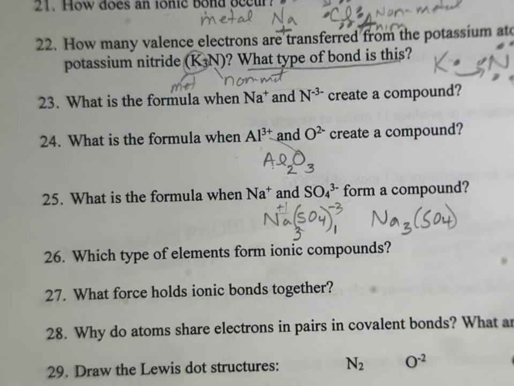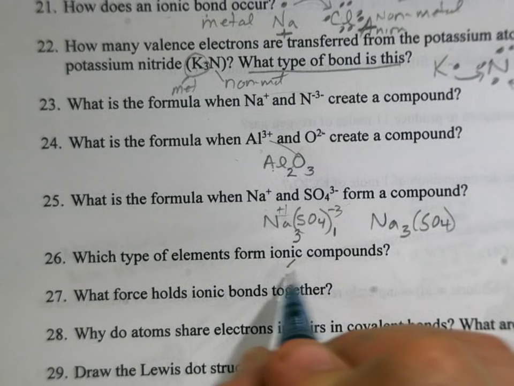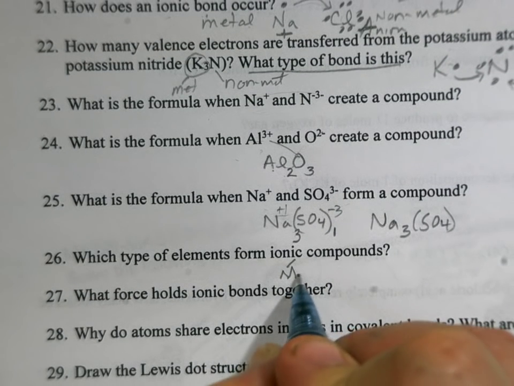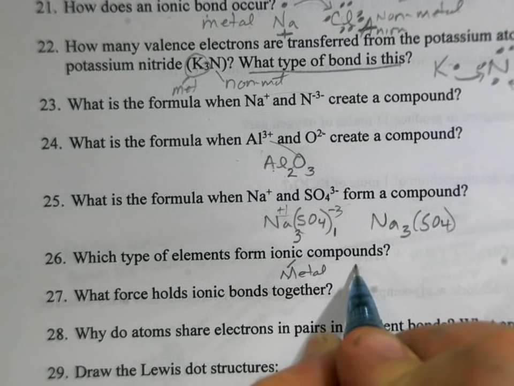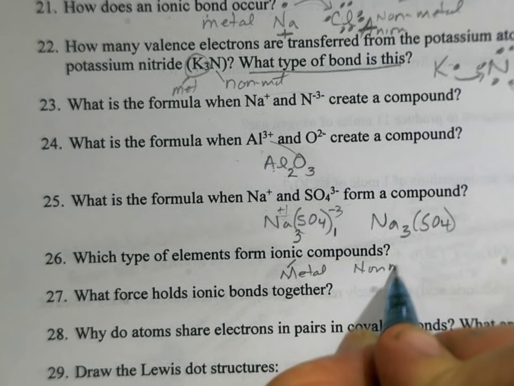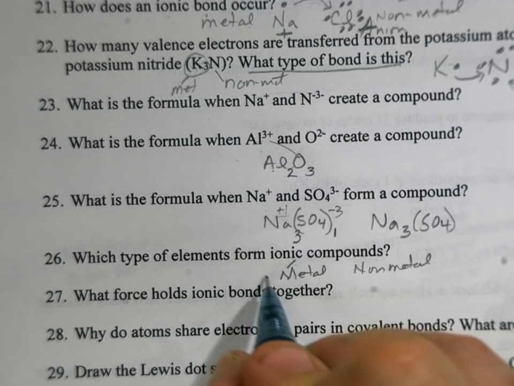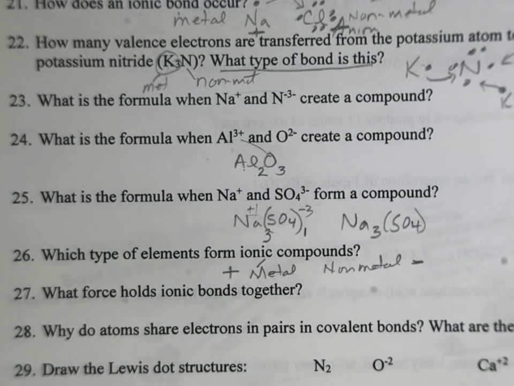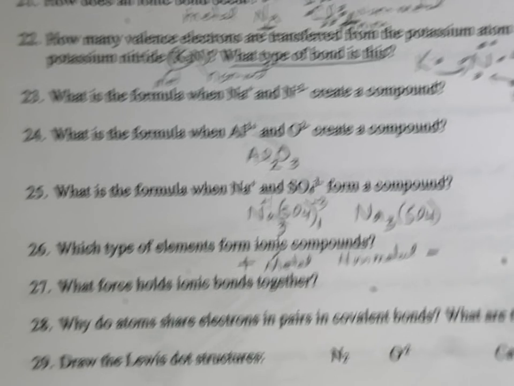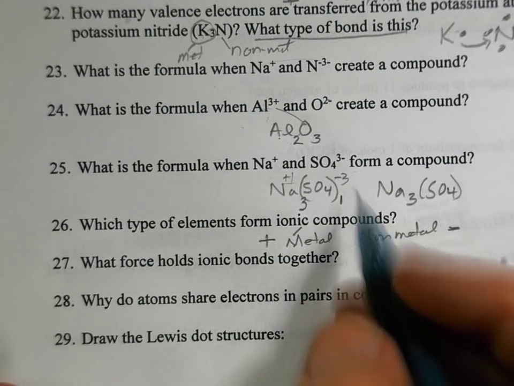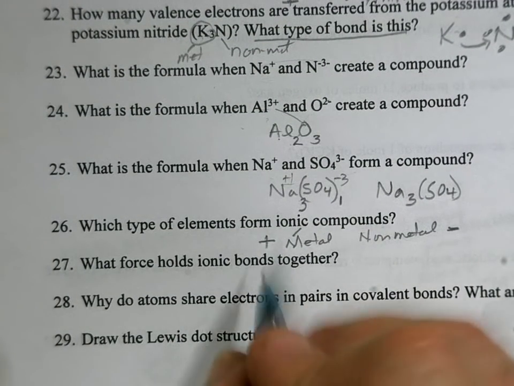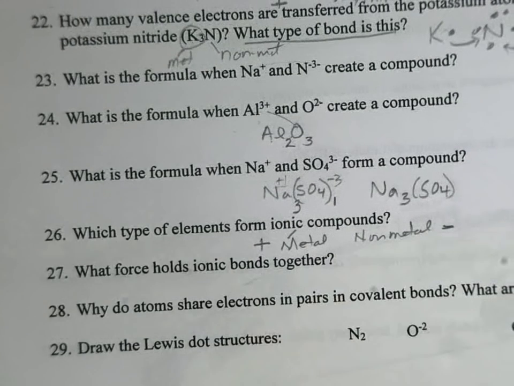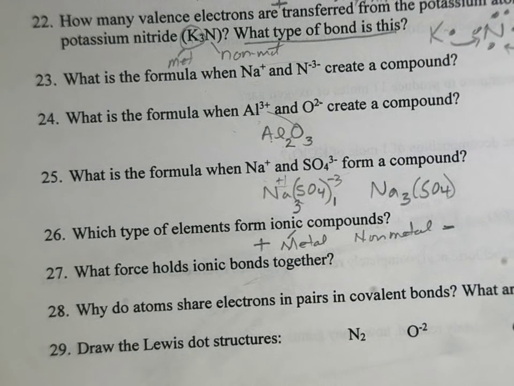26. Which type of elements form ionic compounds? Let's see, you get metals bonding to a nonmetal. Or you could even say positive ions, called the cations, bonding to negative ions, or anions. What force holds the ionic bonds together? Well, that was the first thing we worked on. It was in our packet. You can look that up in your packet on the very first assignment we did.